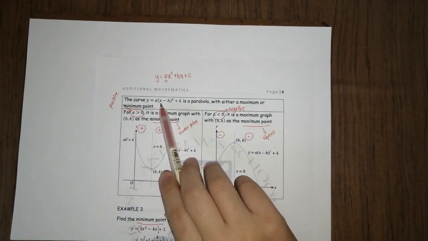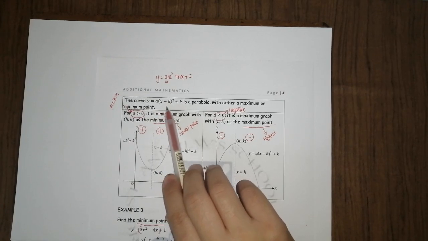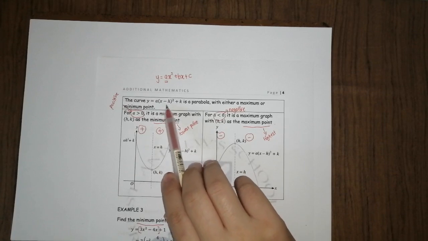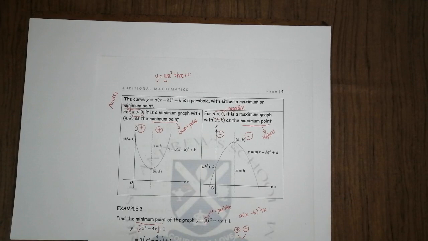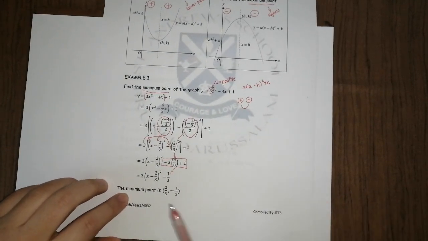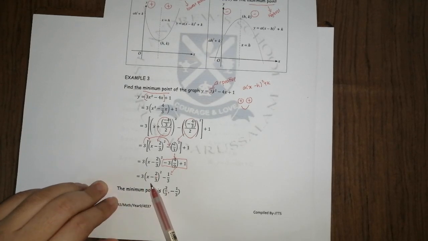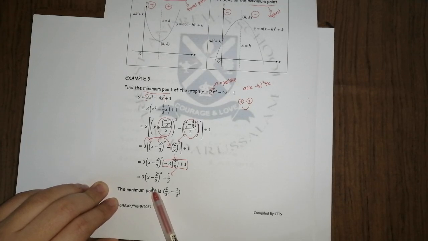We will see an example later where we have another expression of x plus h. Looking at here, the minimum point will occur when x minus 2 over 3, the whole thing squared, is equal to 0, which means that the value of x will be equal to 2 over 3.